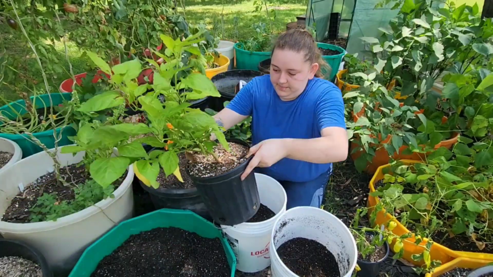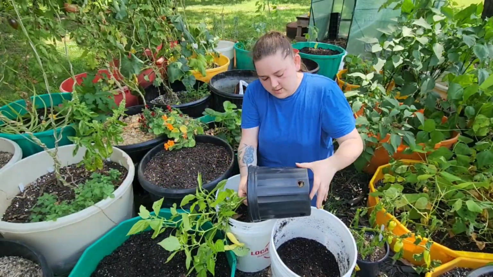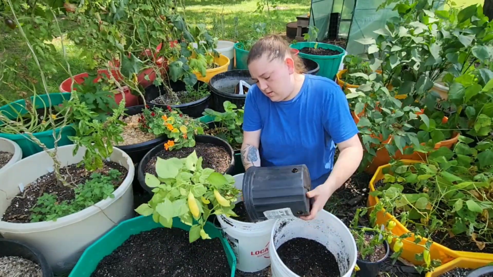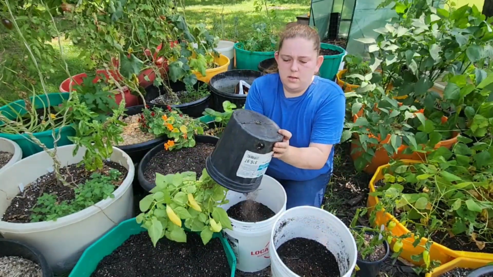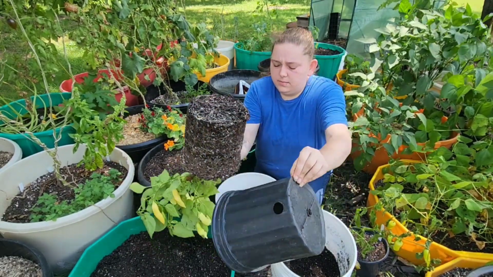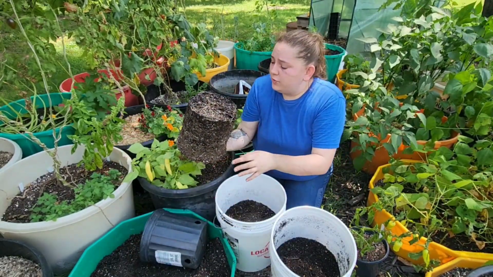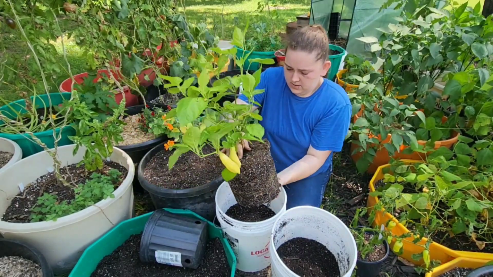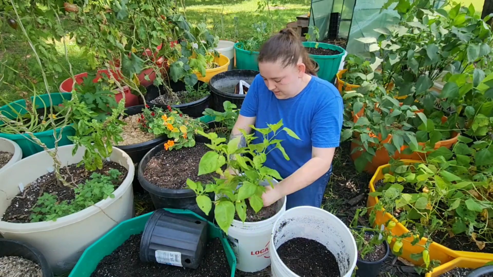starting with this one. Nice roots, not too root bound, nice and white, and they smell good. Plop them in there.